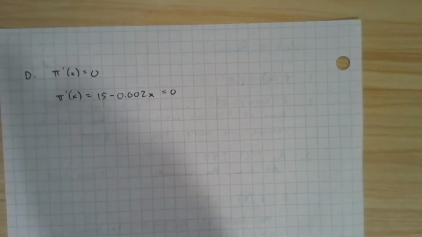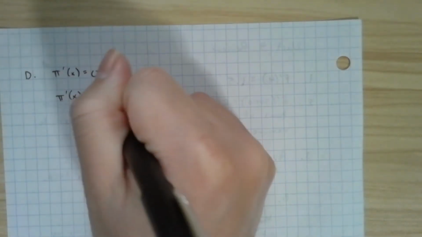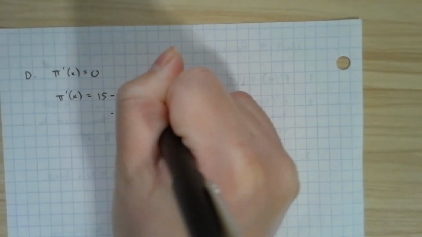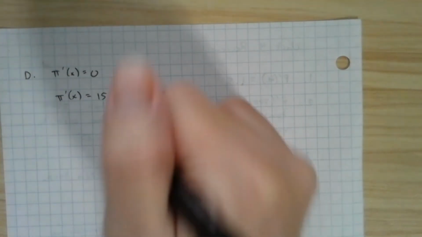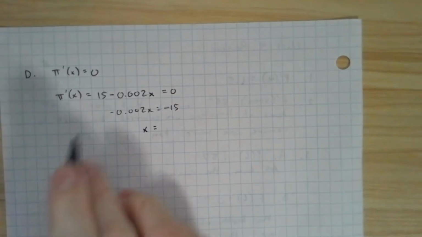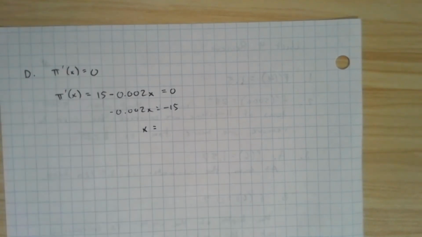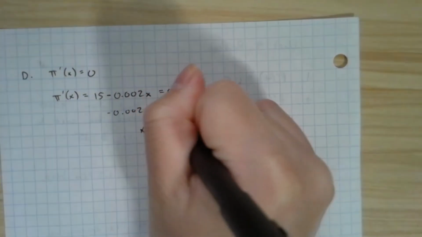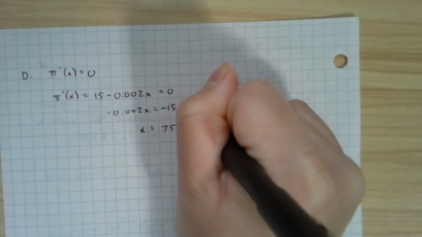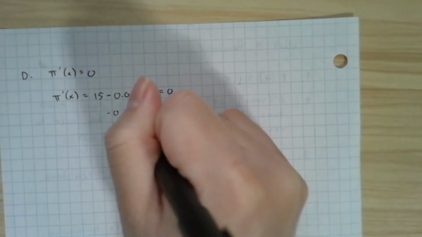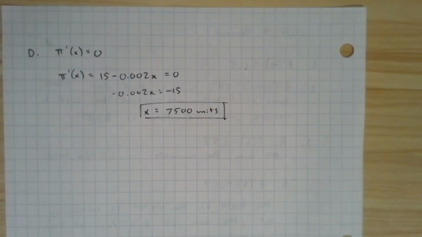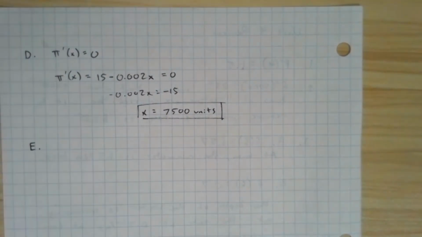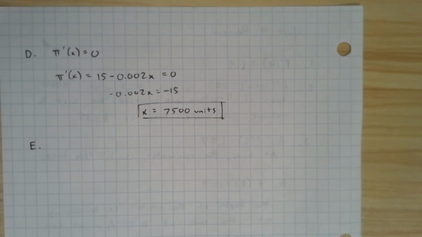So subtract 15 from both sides. Divide by 0.002. Do that in your calculator. They're both negative, by the way, so you'll get a positive answer, of course. You'll get 7,500 units. Okay. And then question E says, what is the maximum profit for your answer from part D?